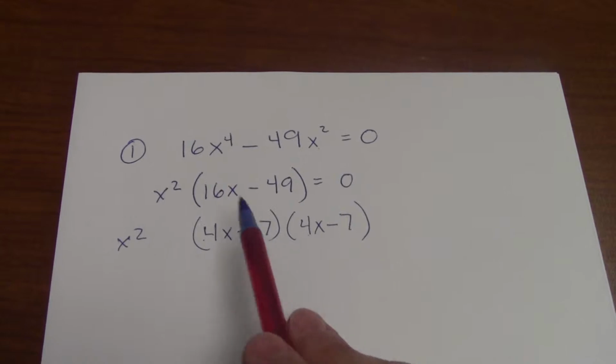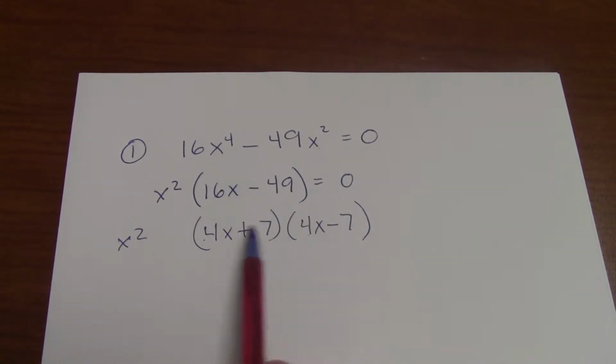So once I know what this is, then I can go ahead and just set everything equal to 0, and that'll give me my answer.